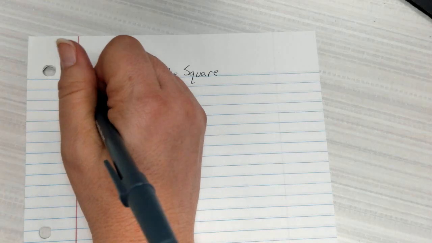Completing the square. Why do we do completing the square? Well, sometimes we want to rewrite our equations and they're just not in the form that we want. Just like sometimes we want to simplify our fractions. So what are perfect squares?